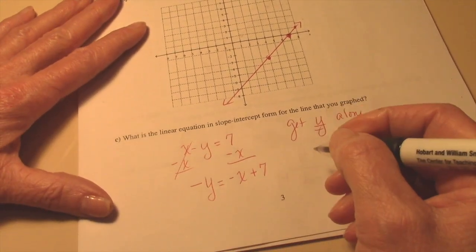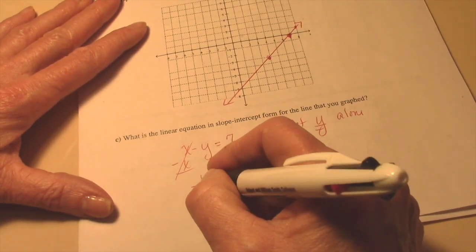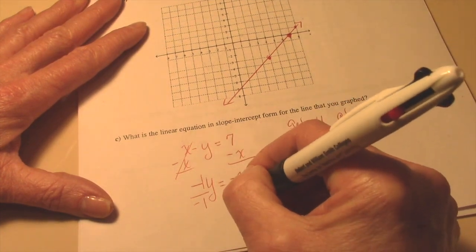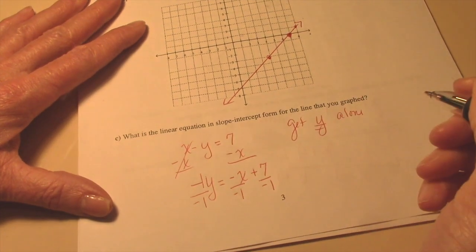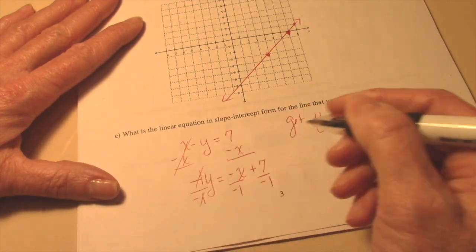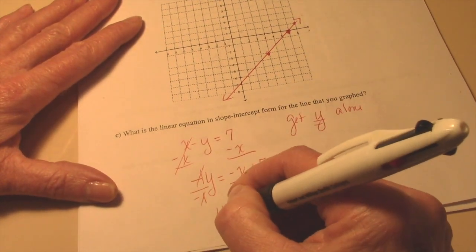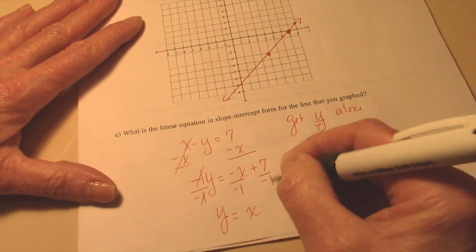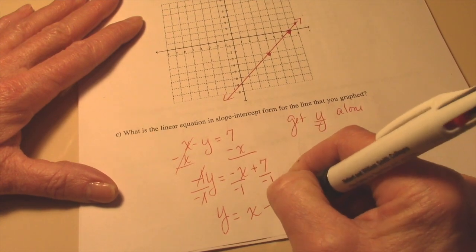My next step, it's a negative 1y, so I'm going to divide by negative 1. That'll make it positive. I have to divide everybody by that same number. So my final answer is y equals negative divided by negative makes positive x minus 7.